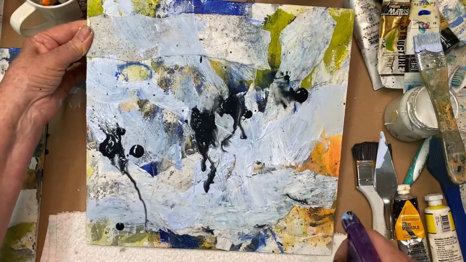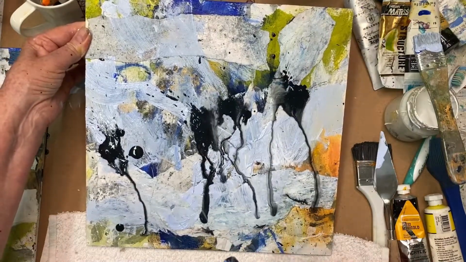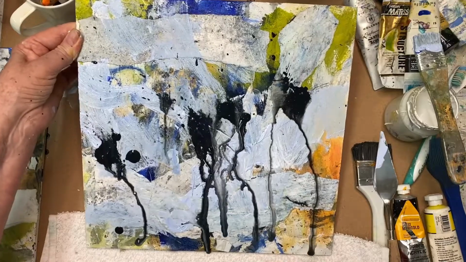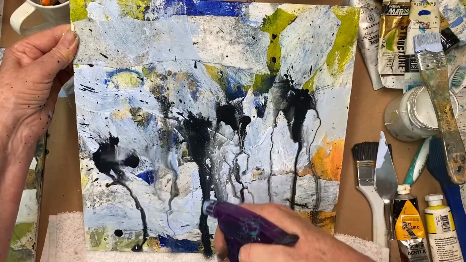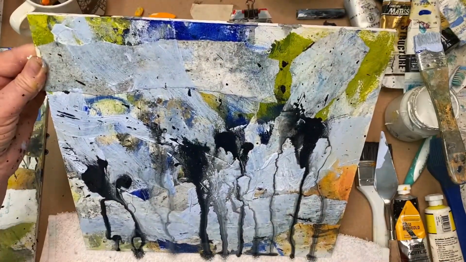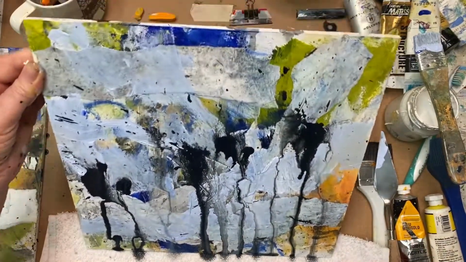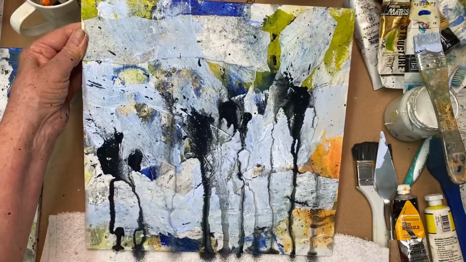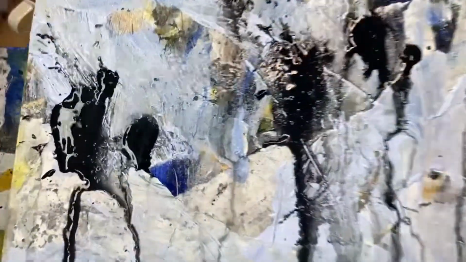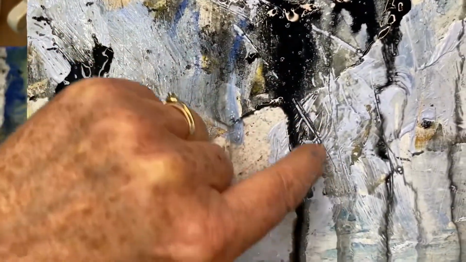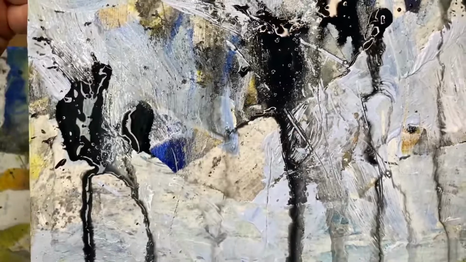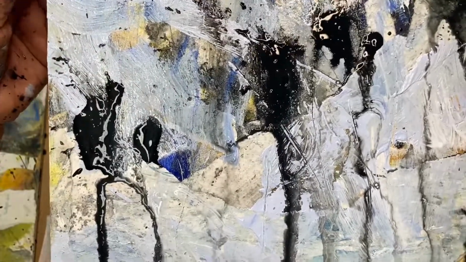I have to watch when I do this because it always ends up going everywhere. Got it all over my iPad and everything the other day. When you do this, you get some interesting reaction between the paints. You see around here, just how it begins to flow through that paint. It's different viscosities, I guess.